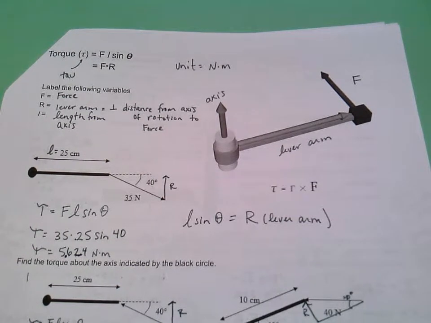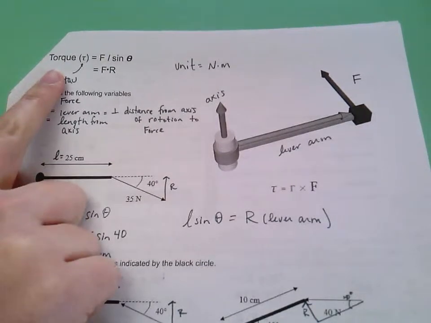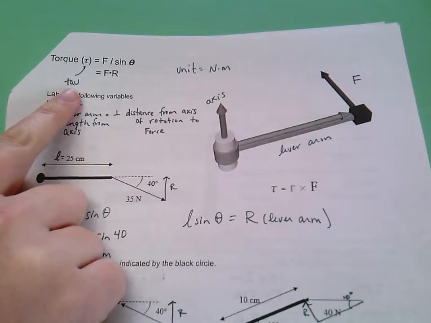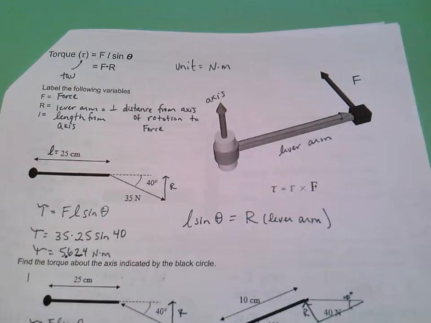Hi friends, we're back. I'm on page 2. We just talked about angular kinematics, and now we have to take a little break from relating things that we know to talk about something new. So this new idea is torque. We use the Greek symbol tau, and torque is just any force that is causing a rotation.